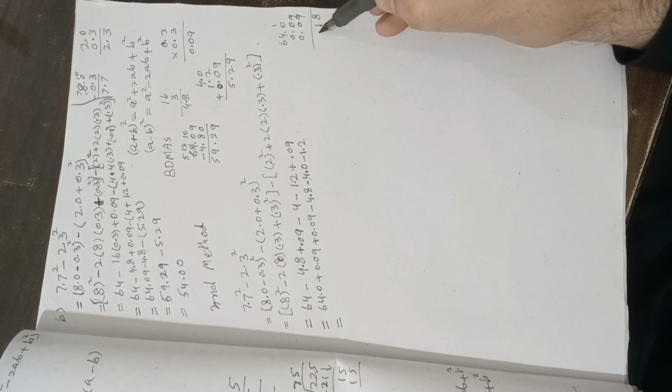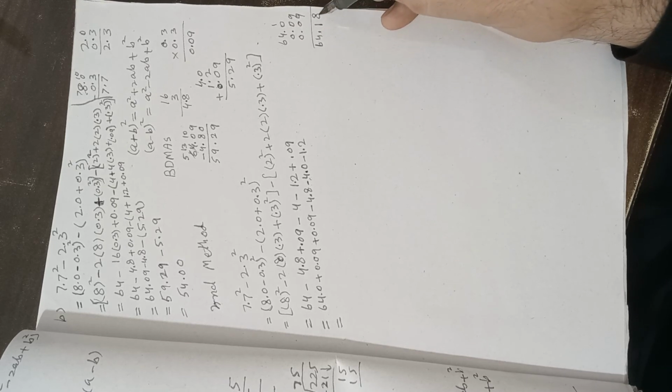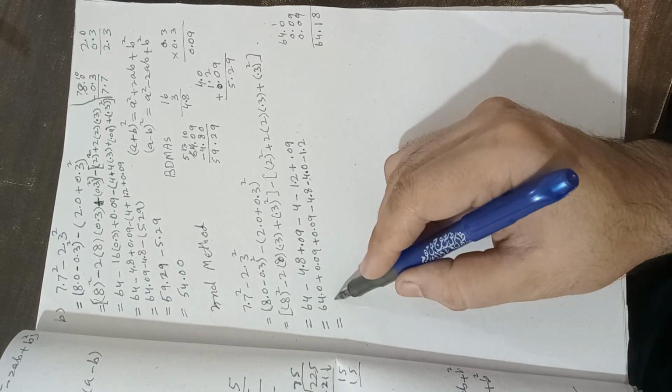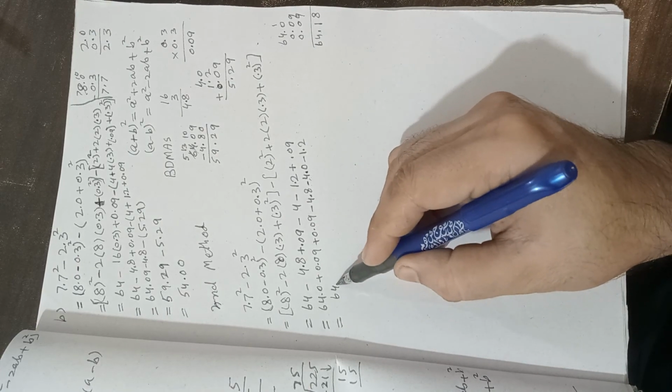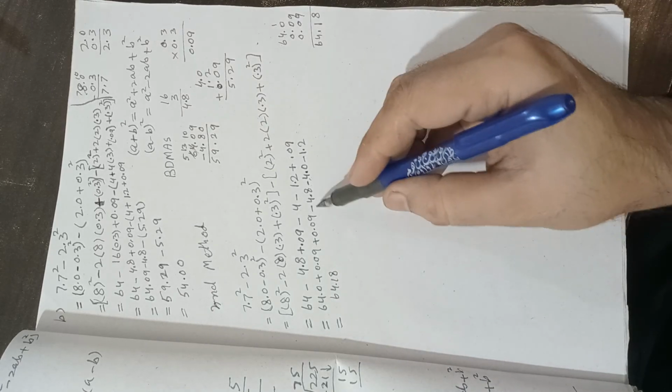The point is here, 4 is here, and 6 is here. 64.18 is the answer of these three terms.